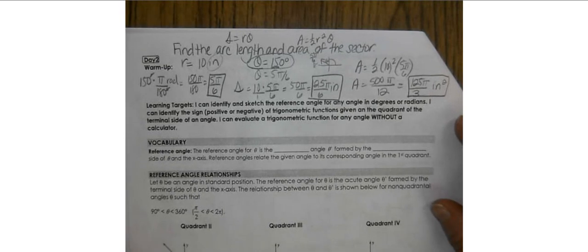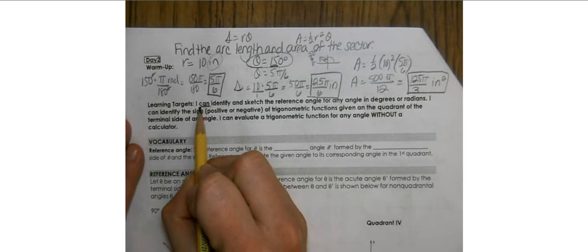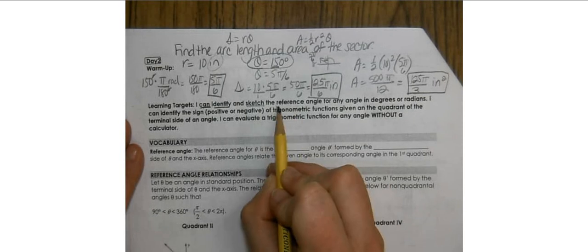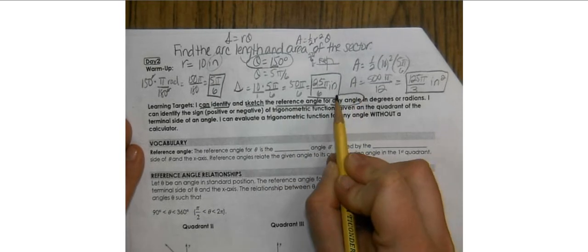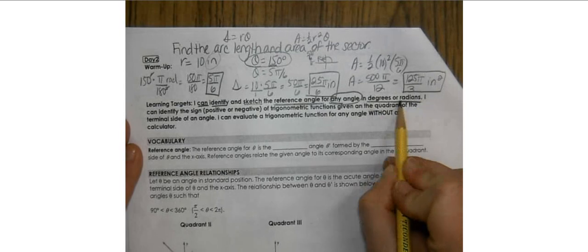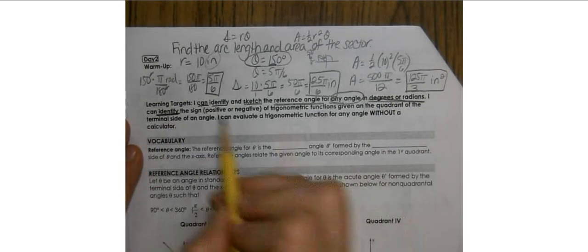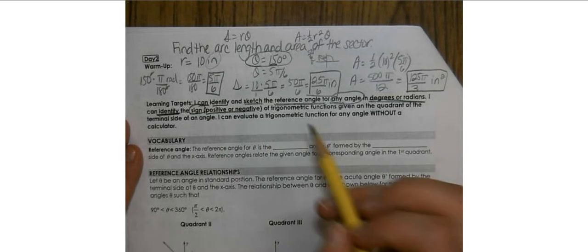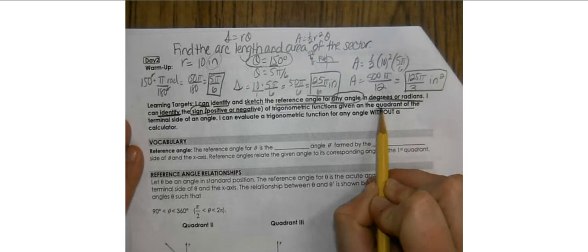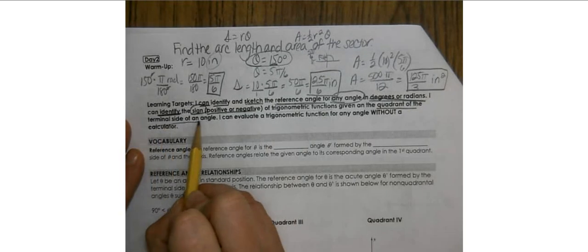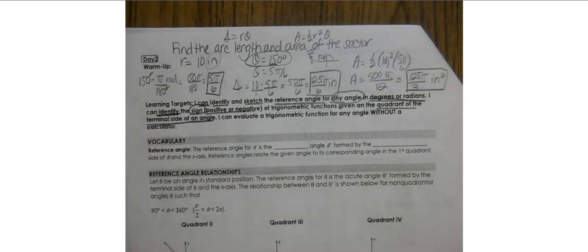Our learning targets for today are for you to be able to say, I can identify and sketch the reference angle for any angle in degrees as well as in radians. And I want you to be able to identify the sign, whether it's positive or negative, of trigonometric functions given the quadrant of the terminal side of an angle. What that means is I'm going to give you something like the cosecant of 300 degrees, and I want you to be able to tell me what that value is going to be.